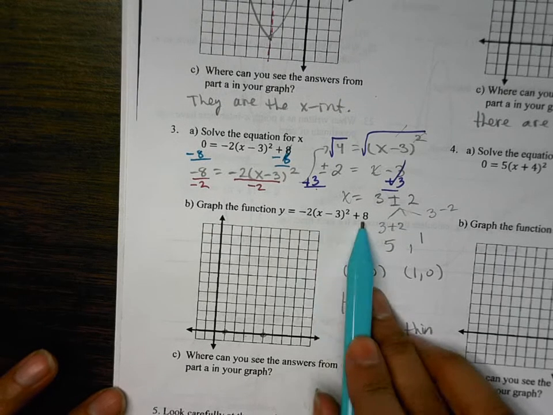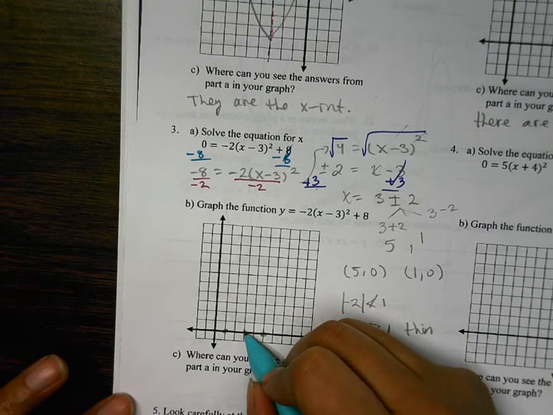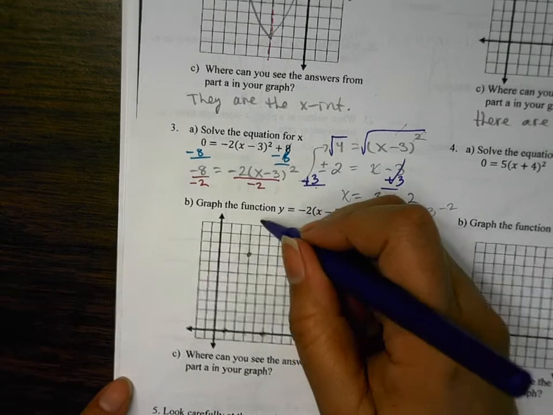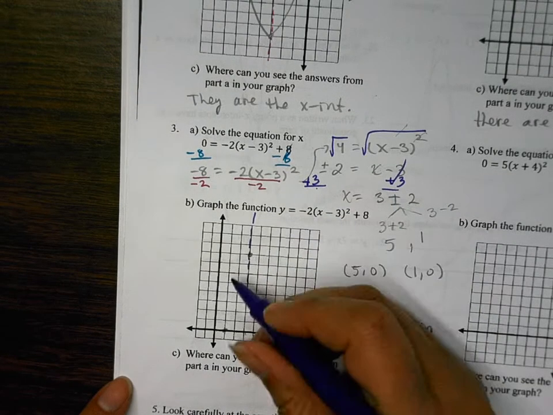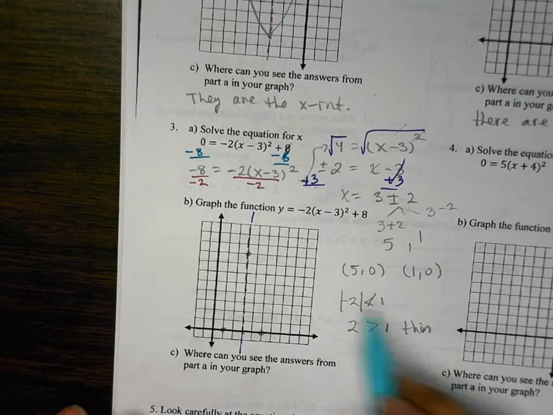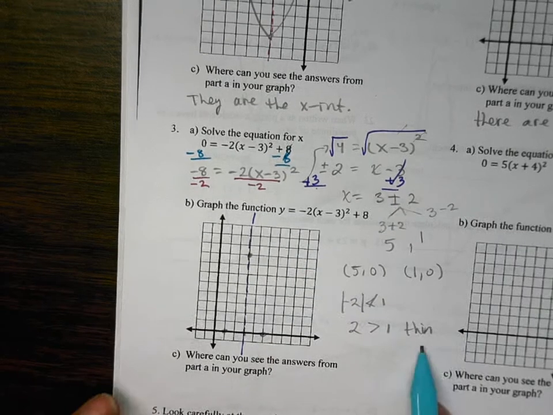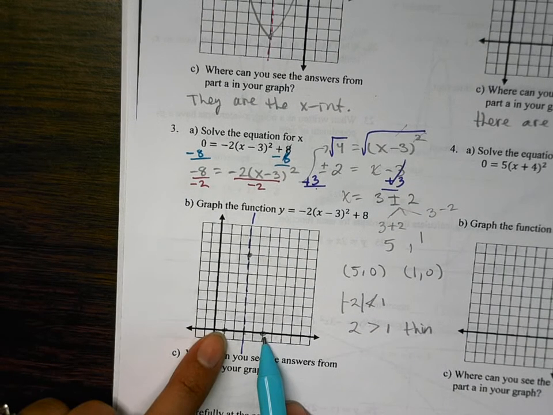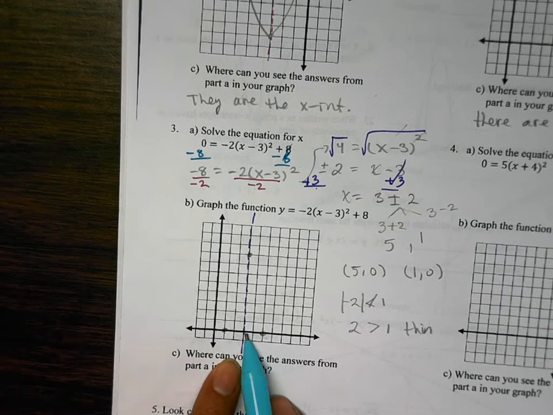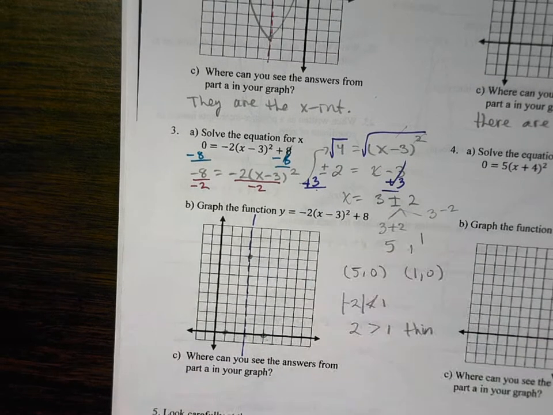Okay, let's plot this. Isaac, can you tell me which way I'm going to translate here? You go right 3 and up 8. I'm going to draw in my axis of symmetry, which I should have done on number 2 and did not. I always want you to put them in.